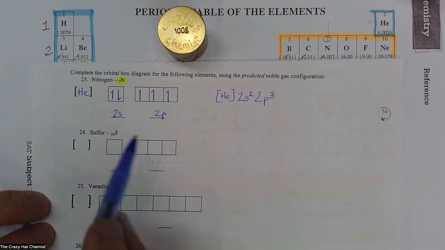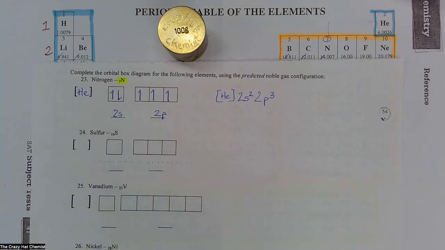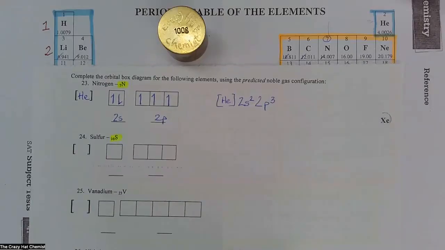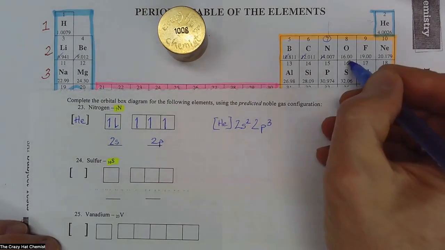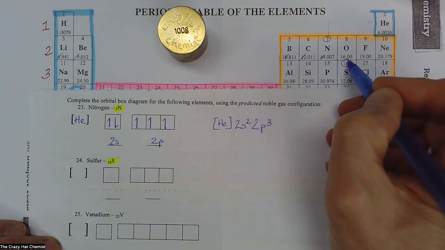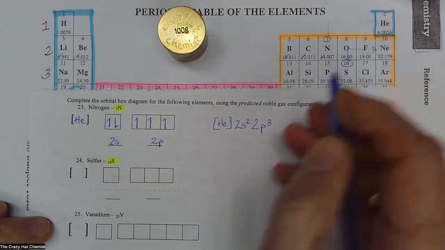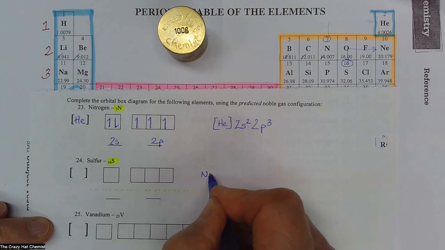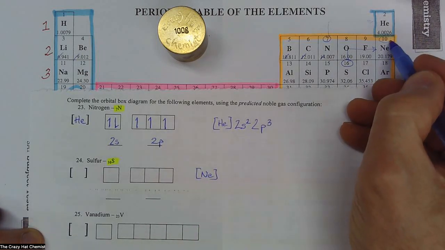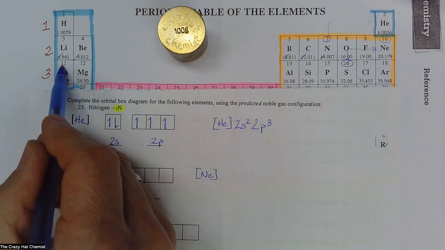We're going to do the next element here, and that is element number 16, which is sulfur. So I'm going to find number 16. The noble gas that is prior to element 16 is going up and over, and that will be neon. So I'm going to write Ne in brackets, and that is counting up to 10. So the next numbers are 11 and 12.